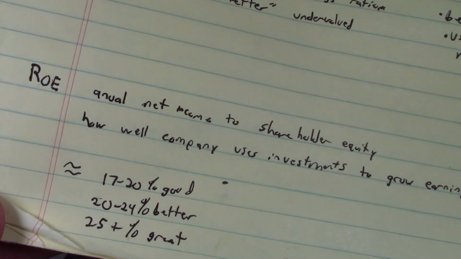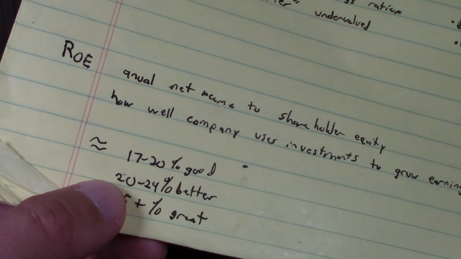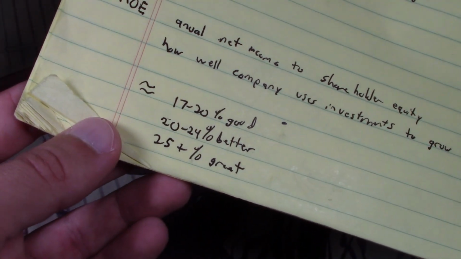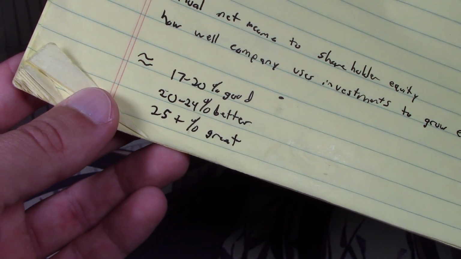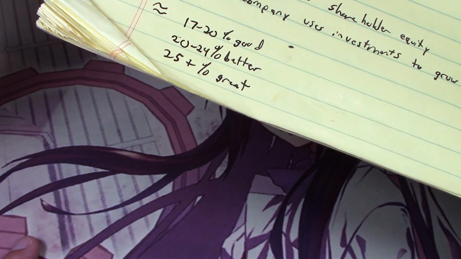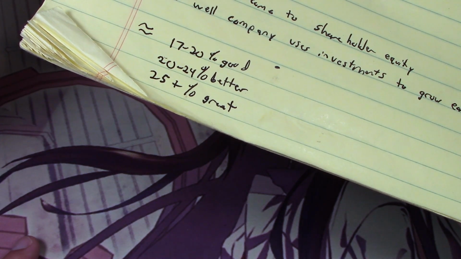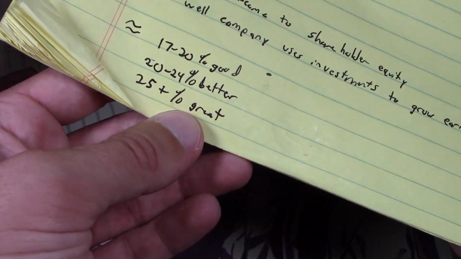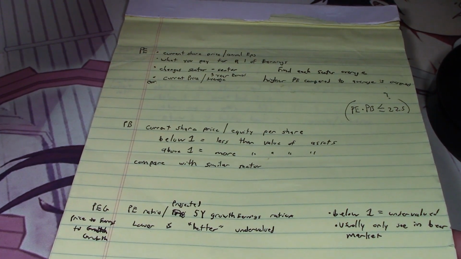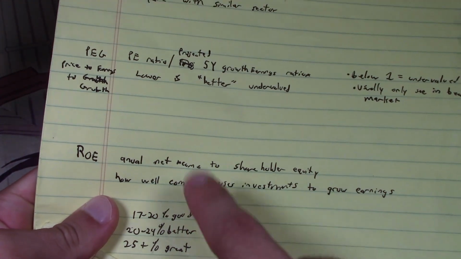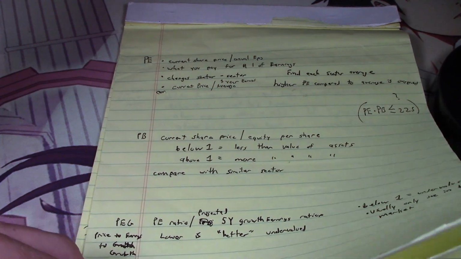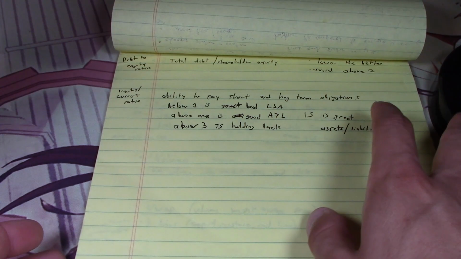Then we get the ROE, the annual net income to shareholder equity. I've got some percentages: about 17 to 20 is decent. Anything above 25 is better. It shows how a company uses investments. Oh, my bad, 25 or better is great. I was thinking, why would that number be worse the higher it goes? I was just misinterpreting that. With return on equity, you want that to be high, and anything above 25% means the company is very efficient with your money.